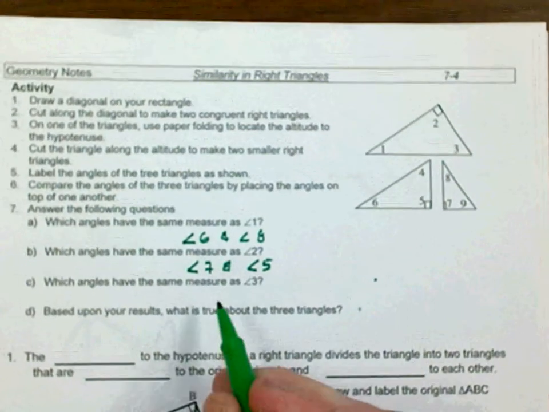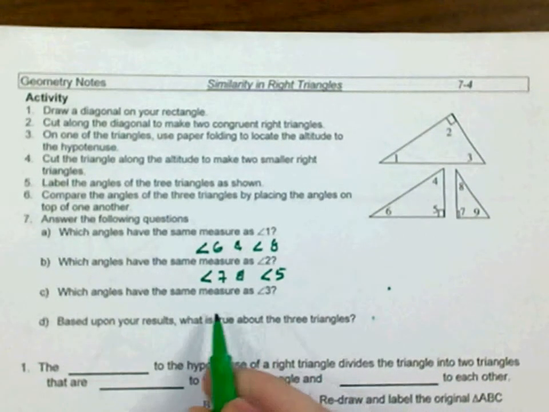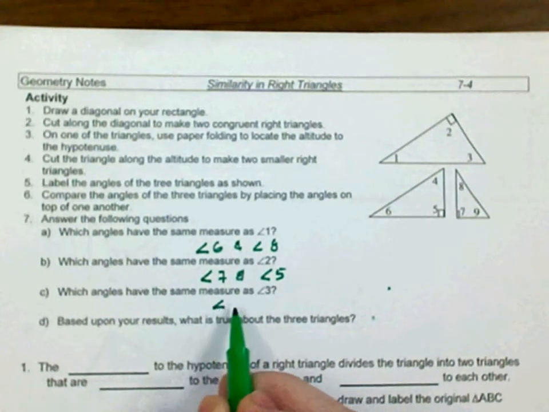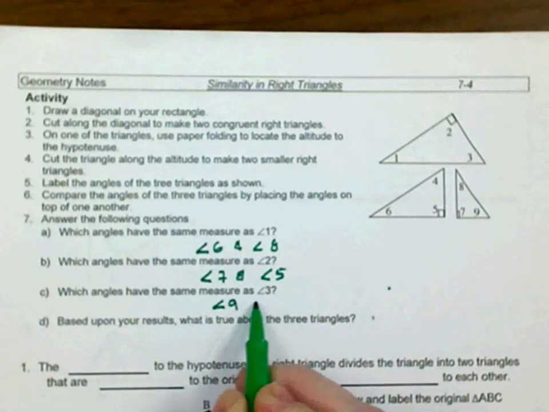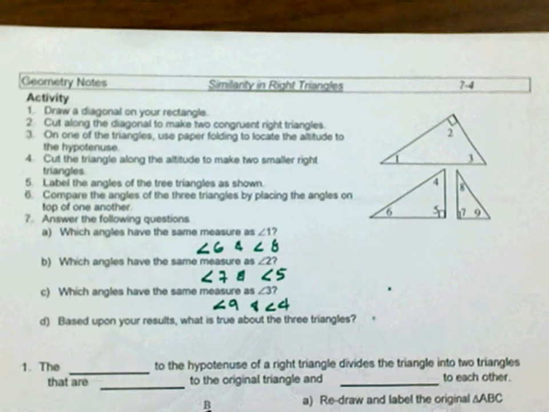So, again, to answer this, we know that angle 9 from the small one and angle 4 from the medium one were the exact same size as 3.